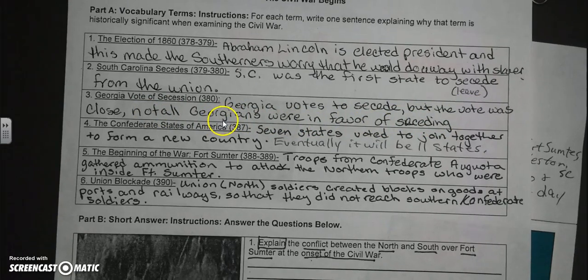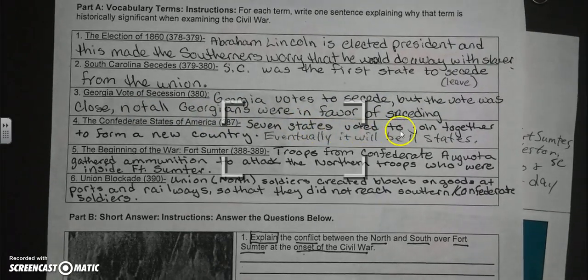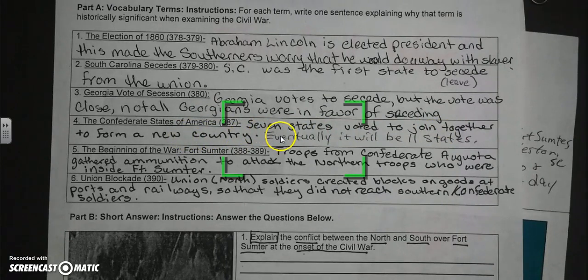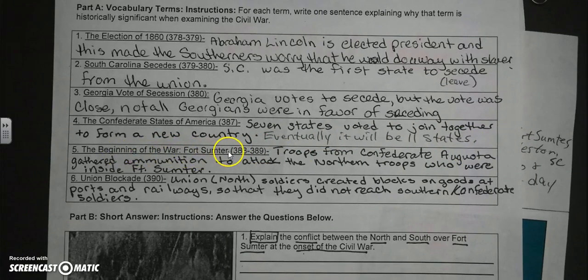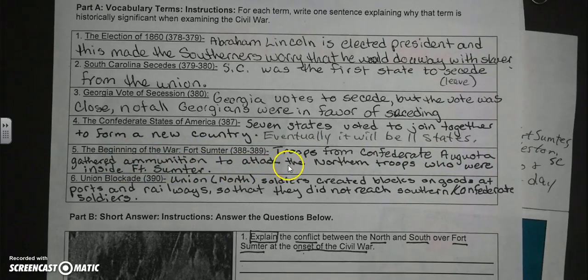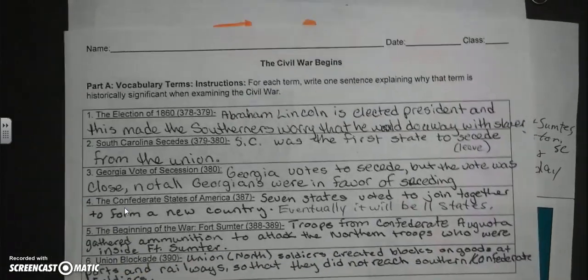The Confederate States of America. 7 states voted to join together to form a new country. Eventually, that becomes 11 states, so 4 more joined. The beginning of the war was at Fort Sumter. Troops from Confederate Augusta gathered ammunition to attack the Northern troops who were inside Fort Sumter. And the Union blockade. The Northern soldiers created blocks on goods at ports and railways so that they did not reach Southern or Confederate soldiers.